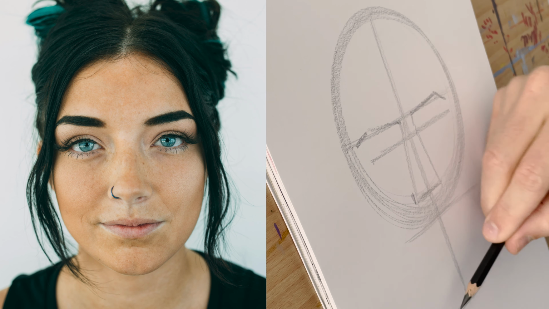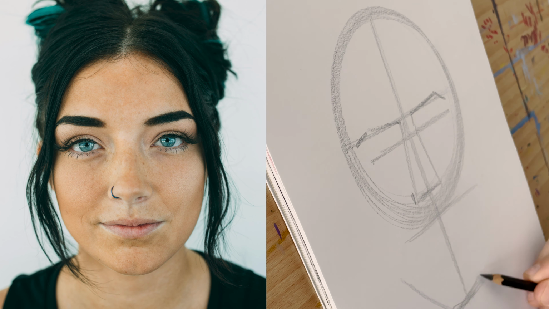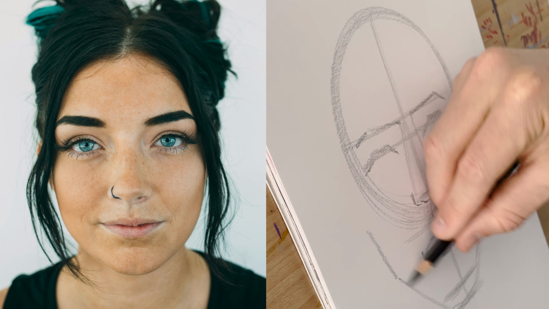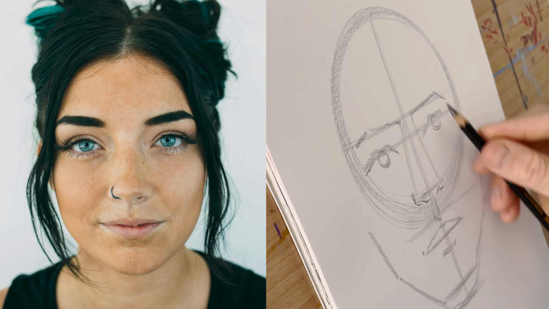Draw another horizontal line at the bottom of the circle. This is where the mouth usually sits and is generally in line with the bottom of the ears. Add a small horizontal line at the end of the vertical line, representing the chin. From here, you can start adding the jawline, connecting it to the sides of the circle where the ears would be. Then you can draw the facial features.